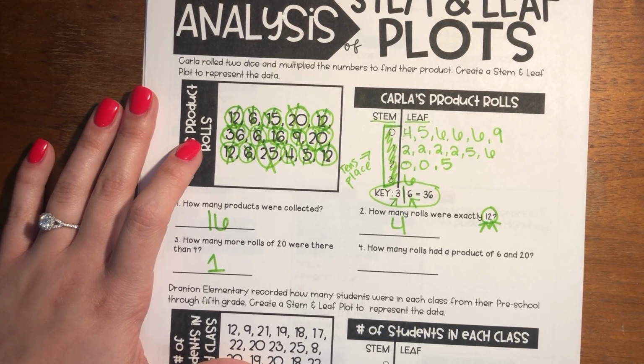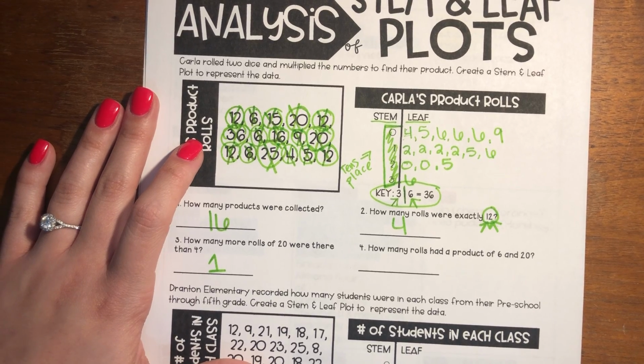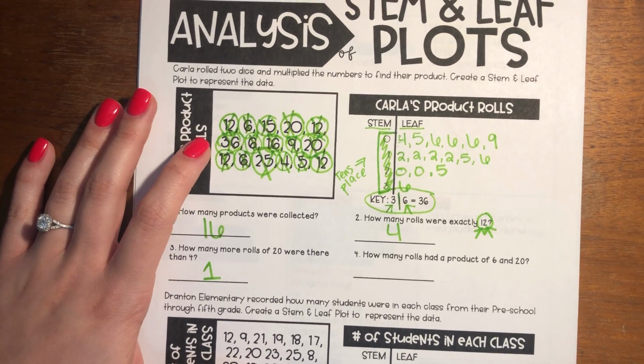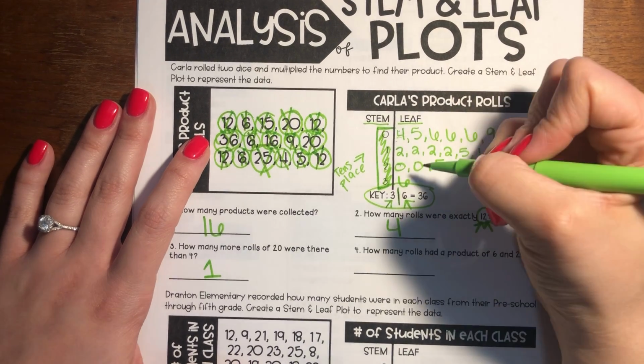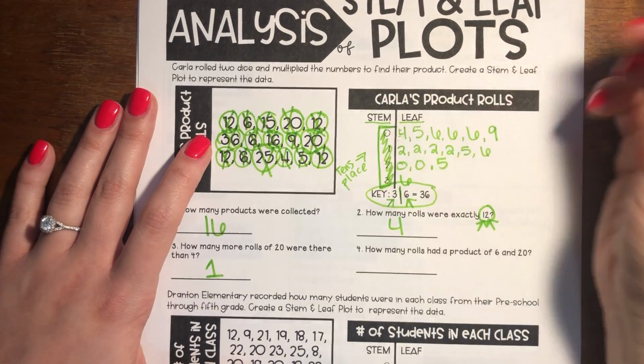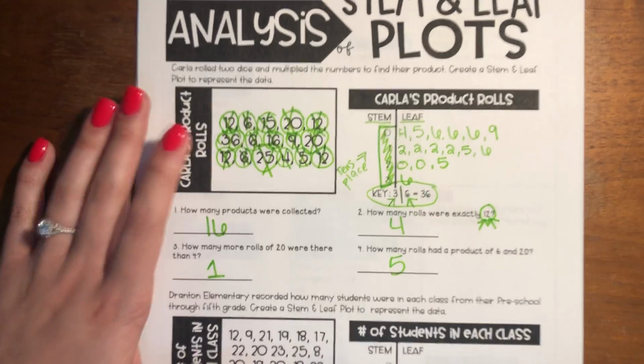How many rolls had a product of 6 and 20? All right, so I'm going to go look for the 6s first. 1, 2, 3. Now I'm going to look at the 20s. 1, 2, 3 plus 2 is 5.